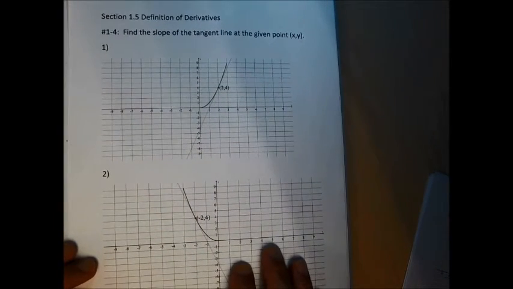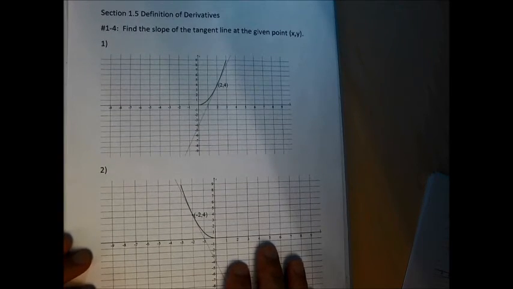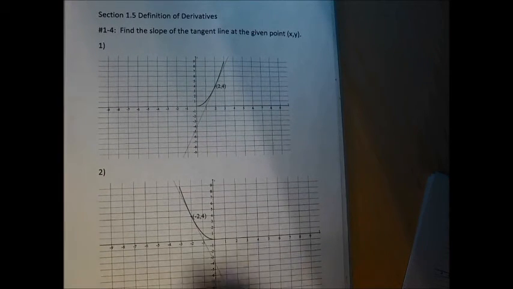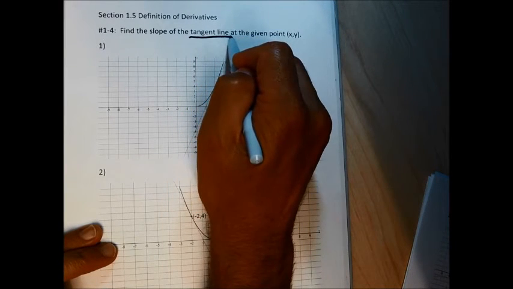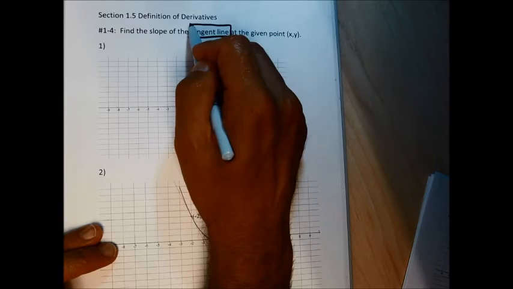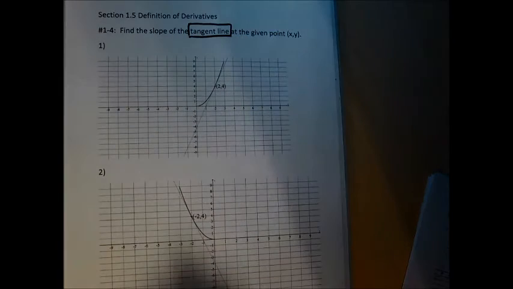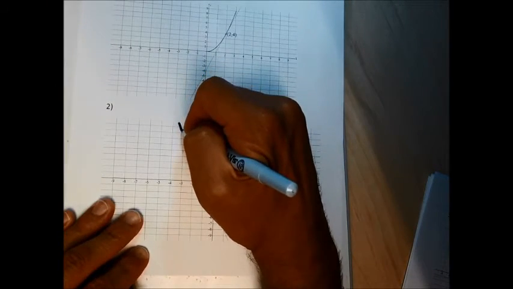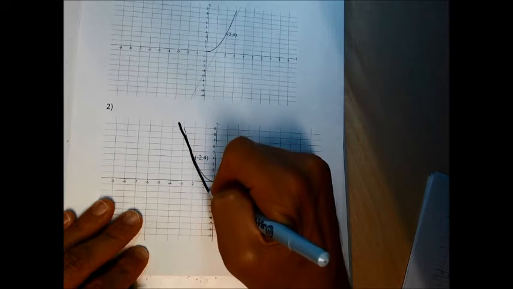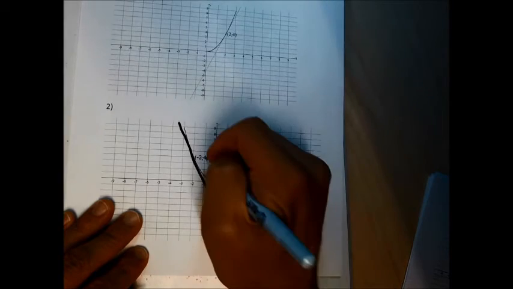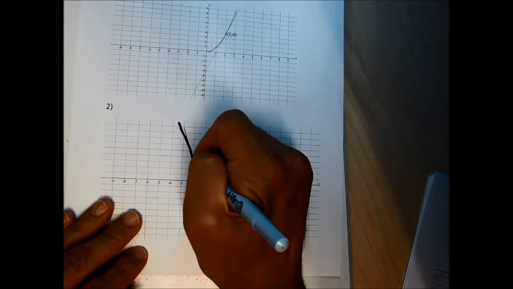The first 4 problems, I don't know how well my graphs show up here, but they introduce that word tangent line. The slope of a tangent line is the instantaneous rate of change at a point. Problem 2 gives me a graph, and on that graph, a line is drawn, and it goes through the point -2, 4.